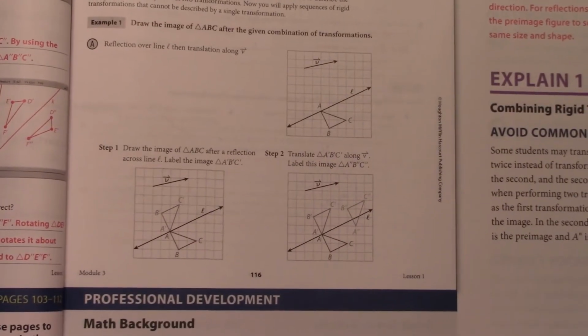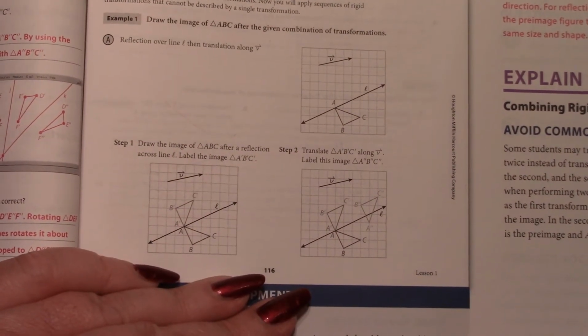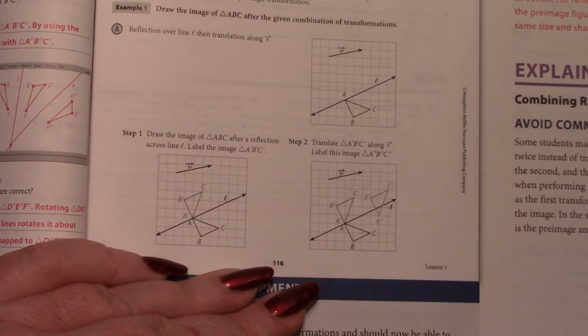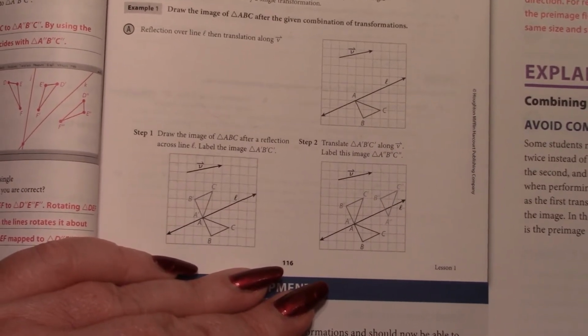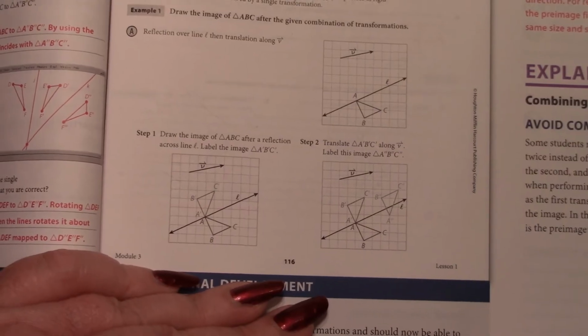Based on this, I'm going to ask you to give it a shot. Try example 1B on the next page and then answer questions 4 through 8. Come back when you're done.